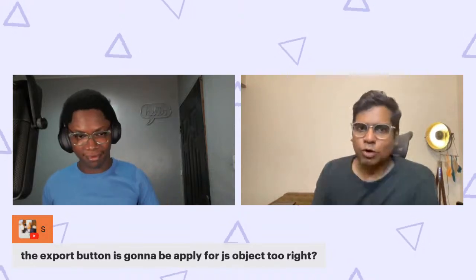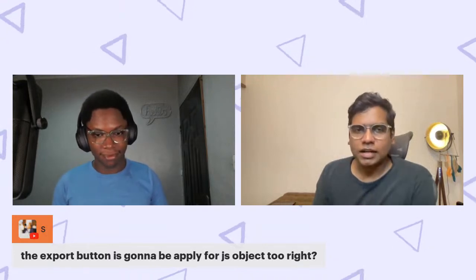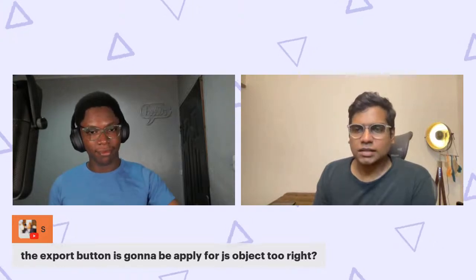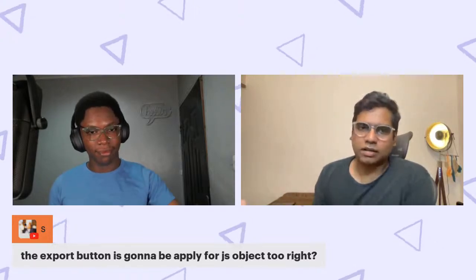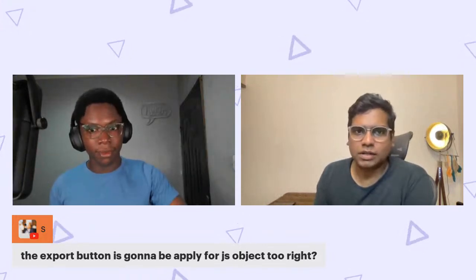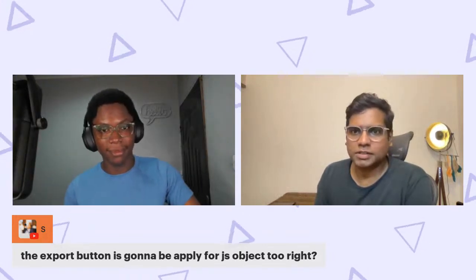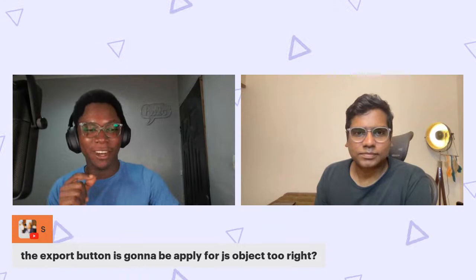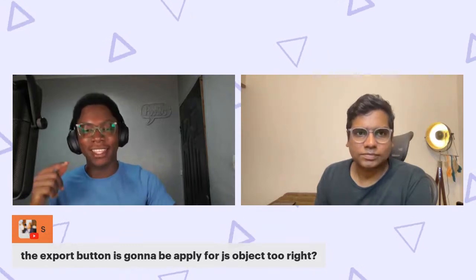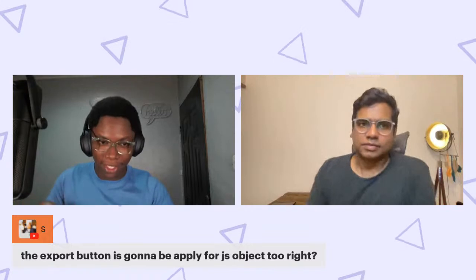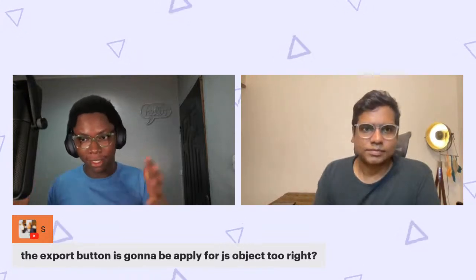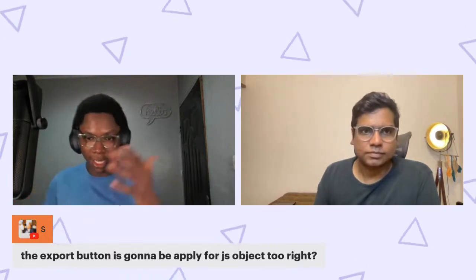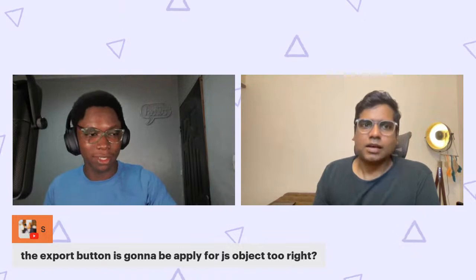And yes, you're right. The export button will apply for JS objects as well. This is the one place where there could be a couple of bugs, but it should work for most cases. I have personally tried this out because I was curious how it would work. I tried exporting a couple of applications and importing them back, and all of the objects I have written, all of the files I have created for JavaScript, got exported and imported back as well. So this works.